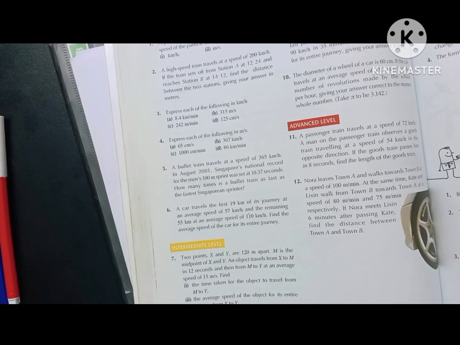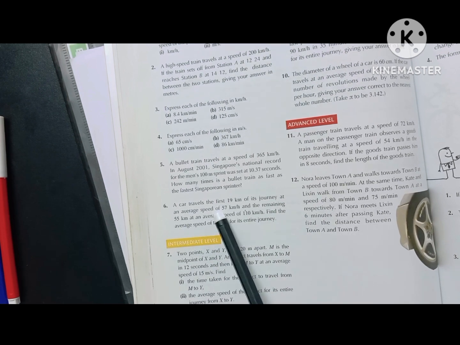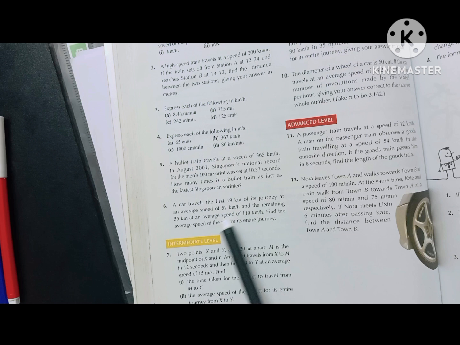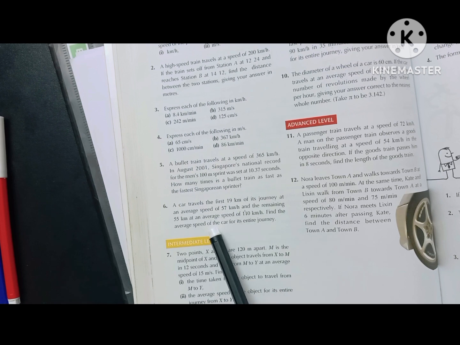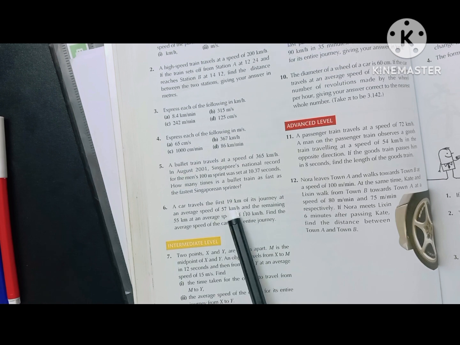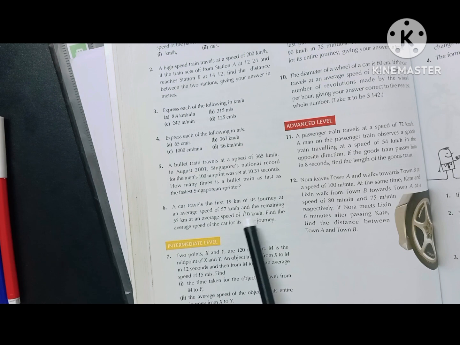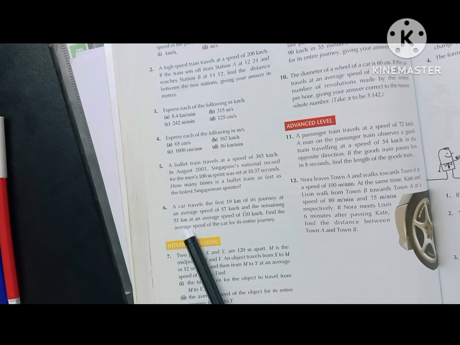The question is saying a car traveled the first 19 kilometer of its journey at an average speed of 57 kilometer per hour. They are saying there is a car, and the distance that the car is traveling in the first slot of the journey is 19 kilometer, and the average speed is 57 kilometer per hour. When the car is moving with the speed of 57 kilometer per hour, it covers a distance of 19 kilometer, and then after, the remaining 55 kilometers distance by using the average speed of 110 kilometer.